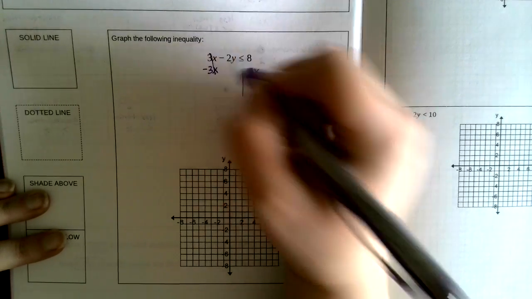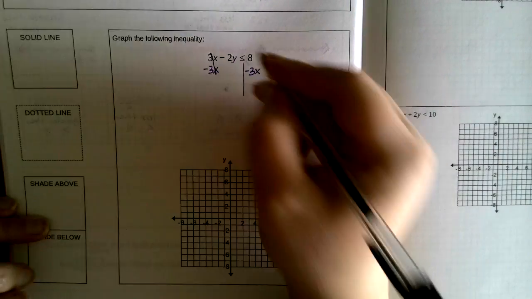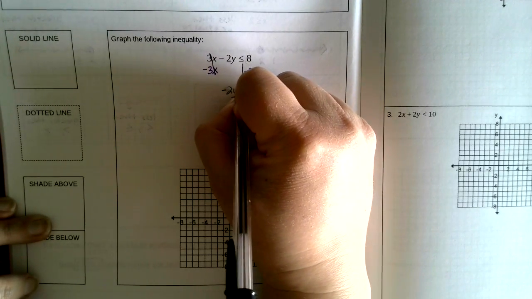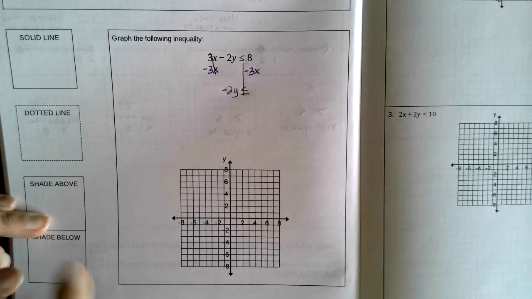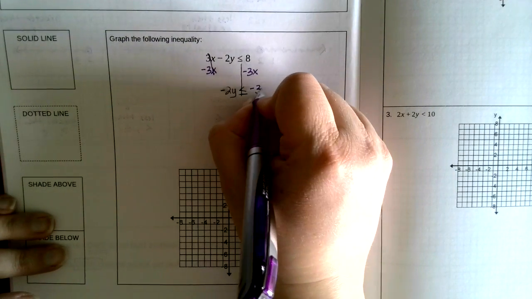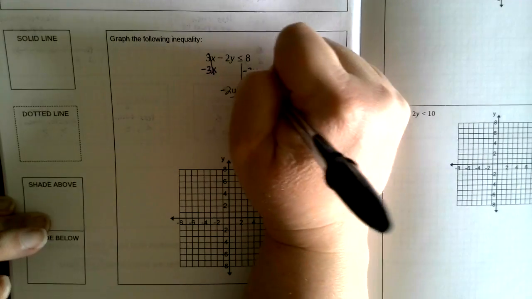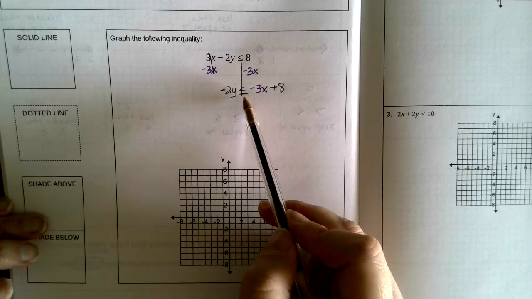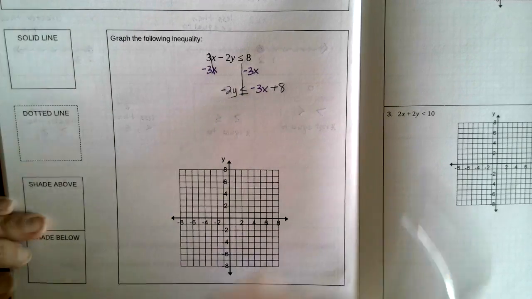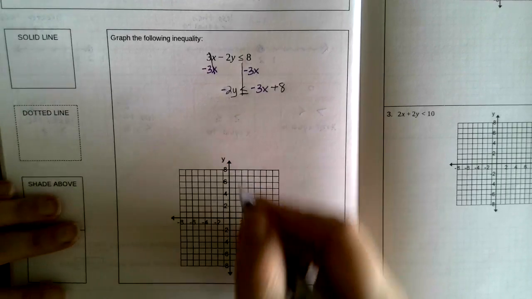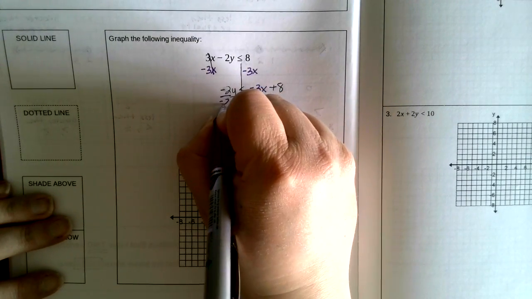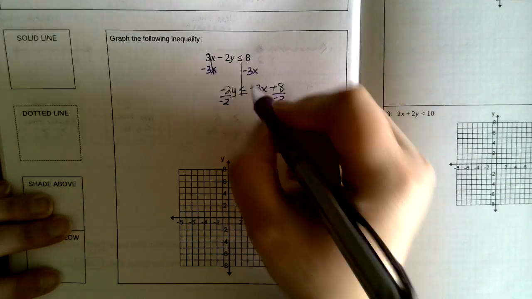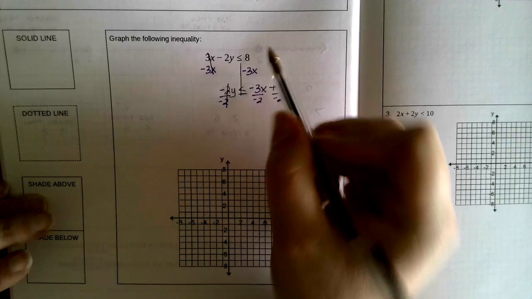Now when I do that, that cancels out the 3x on that side, and I'm left with negative 2y. I leave my inequality symbol alone, so less than or equal to, and I'm going to put my negative 3x in the front, and then leave the plus 8 at the end there. So you'll notice I didn't change the negative 2y, the less than or equal to, or the 8. Now, in order to keep solving, I'm going to have to divide by negative 2. And so I'm going to divide everything here by negative 2 so that this cancels out, and I'll be left with my y.